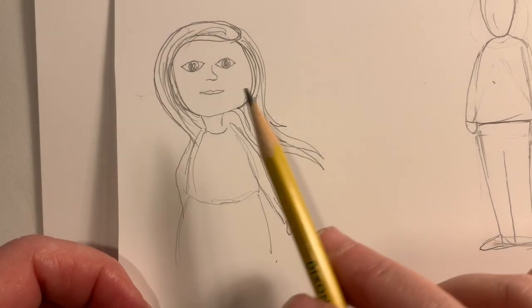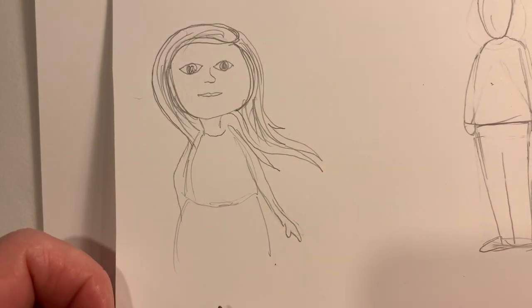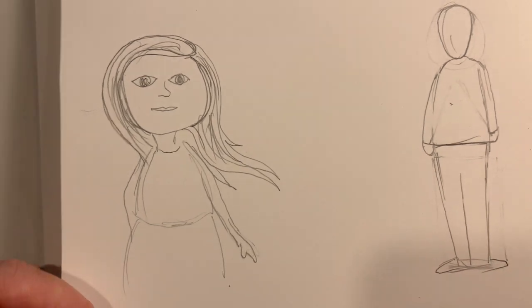Hey guys, so I'm going to show you a couple simple ways to draw people. Here are a couple samples. One, I just free drew sort of a body. This one I'll teach you how to do.